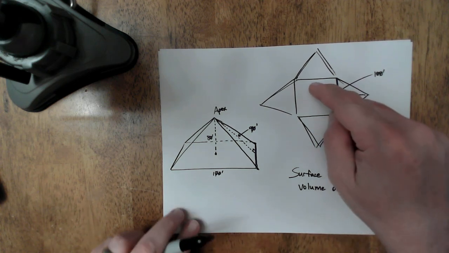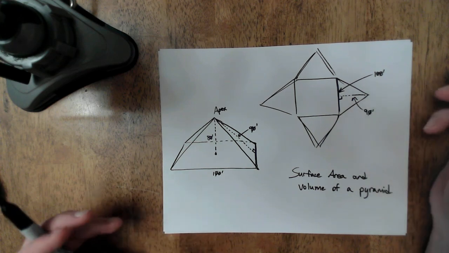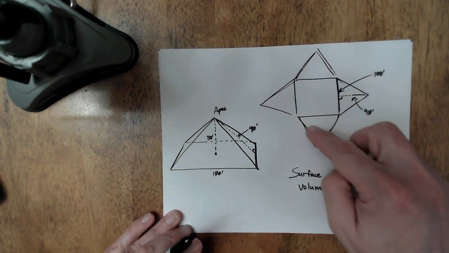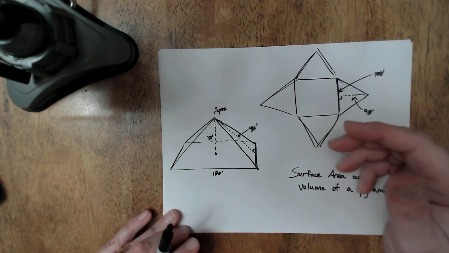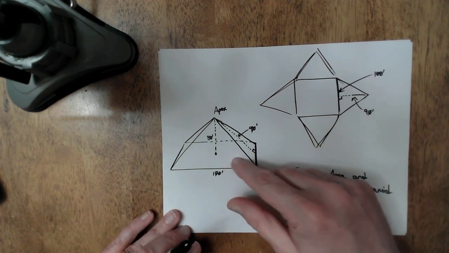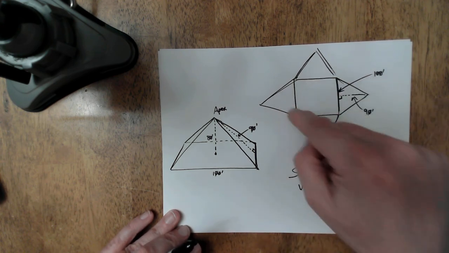And what you need is you need the area of the base, and you need the area of however many triangles there are. If it's a hexagon pyramid, you're going to have 6 triangles. If it was a triangle pyramid, well, then you're going to have 3 triangles around the outside. This is a square-based pyramid, so this is going to have 4 around. Okay, so we take the base plus the 4 triangles.